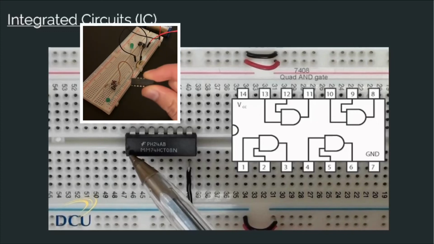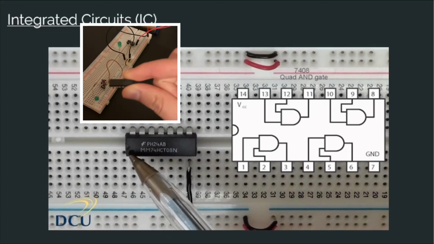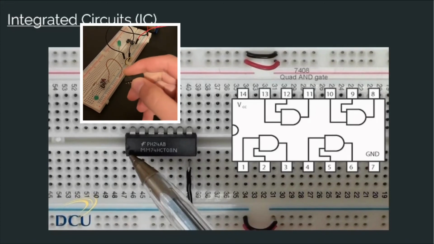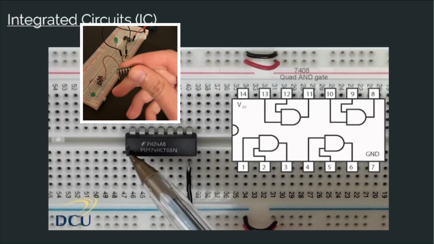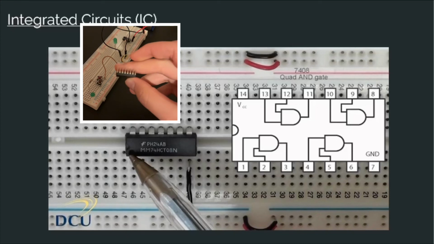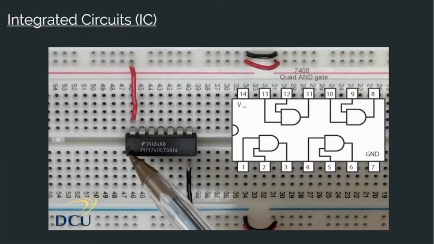I wanted to show you the difference in size between this IC and the circuit of the AND gate I just showed you a couple of minutes ago. So you can imagine the amount of space that these ICs save. And of course, the smaller the IC is, the better. There are tons and tons of ICs and chips out there, and if I start to talk about them, I'm not going to end this video. So I'm just going to stop here.